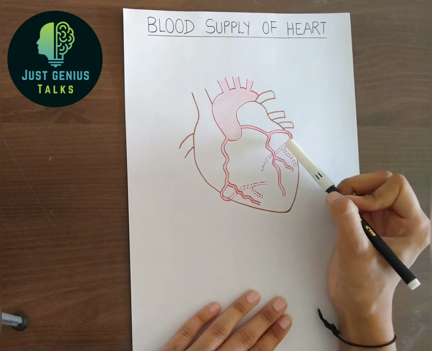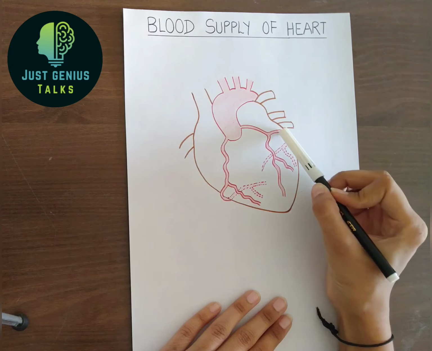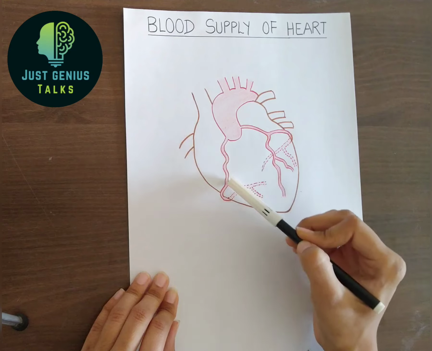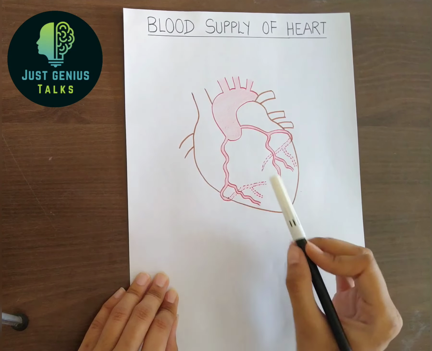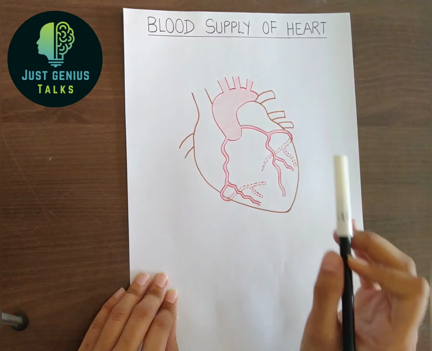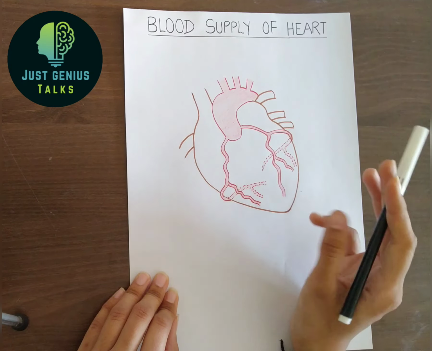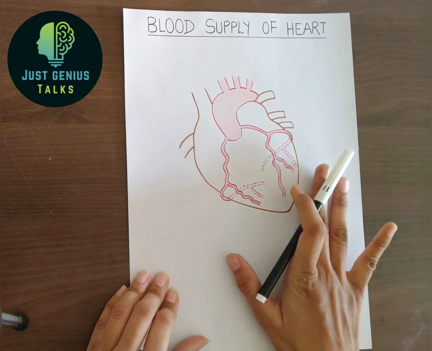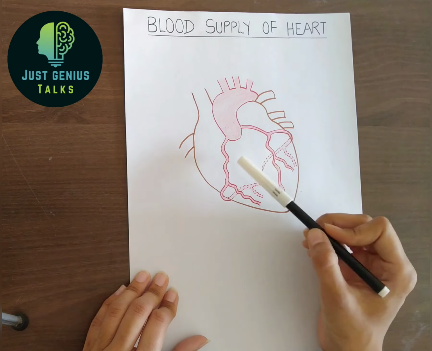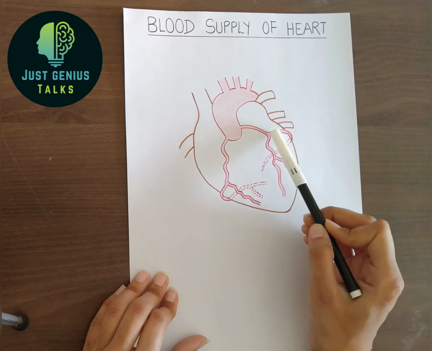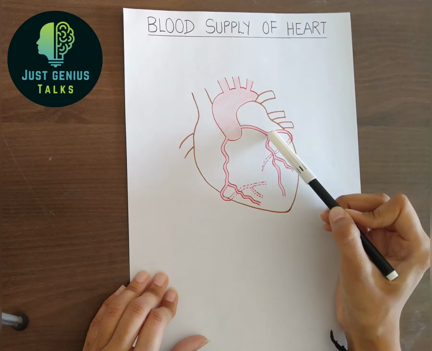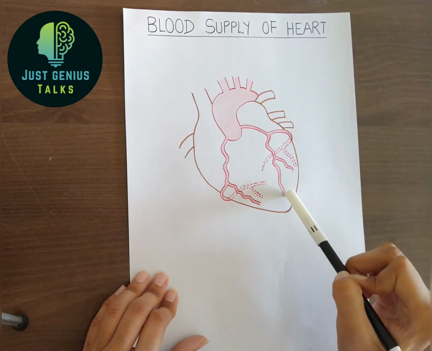That's why it is called the left circumflex coronary artery. The right coronary artery has some branches but not major. So, three major coronary arteries: right coronary artery, left circumflex coronary artery, and left anterior descending coronary artery.